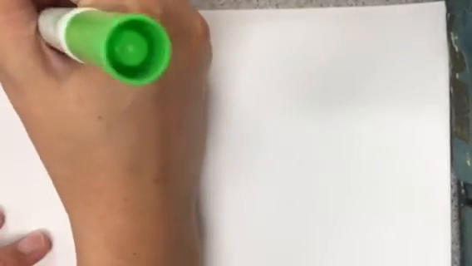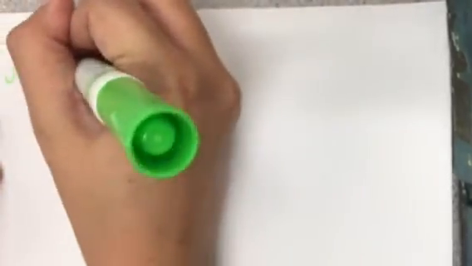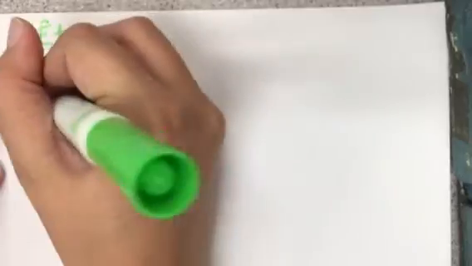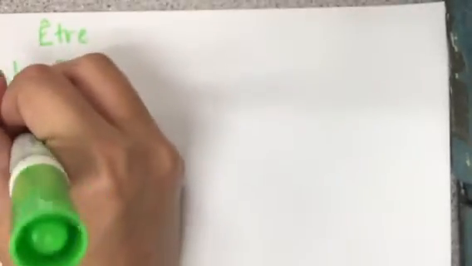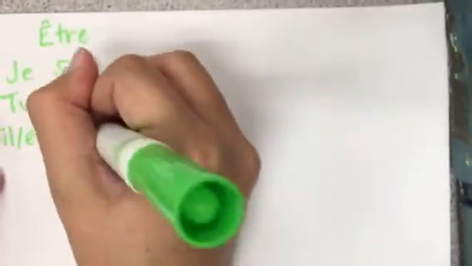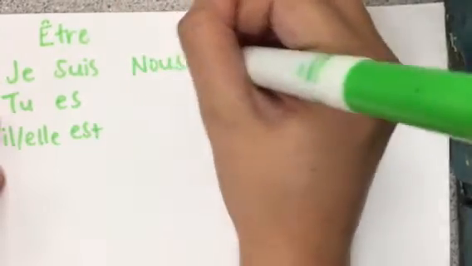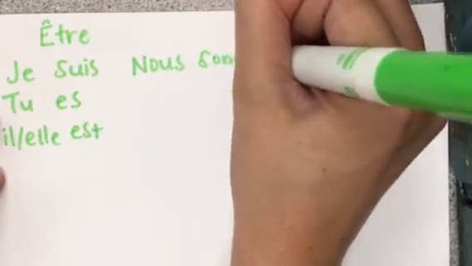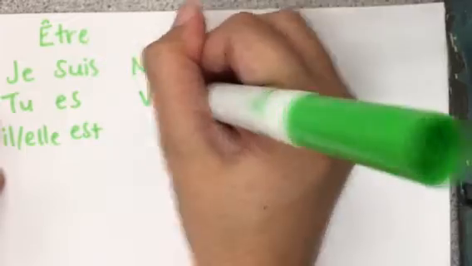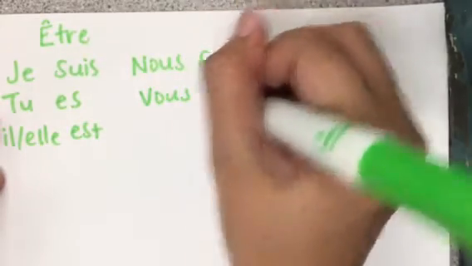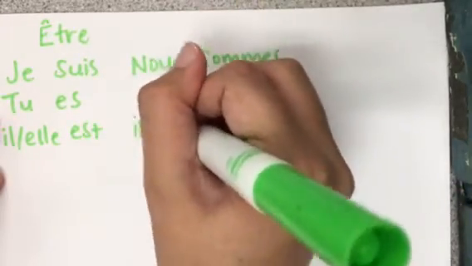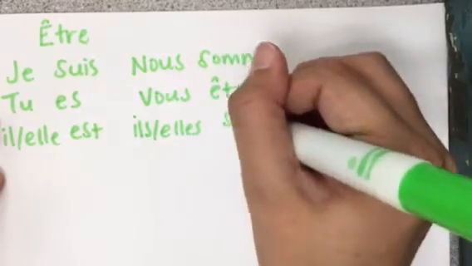My verb être is je suis, tu es, il or elle est, nous sommes, vous êtes, ils and elles sont, okay?